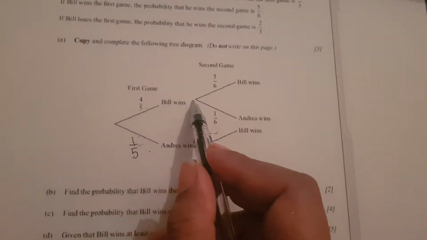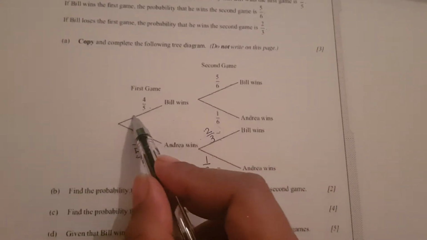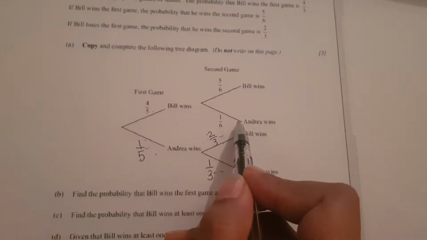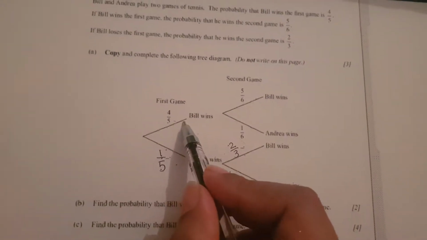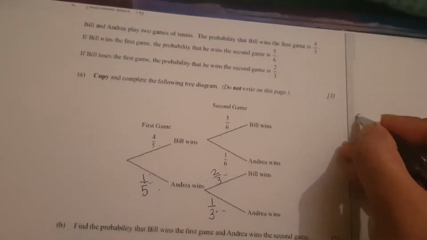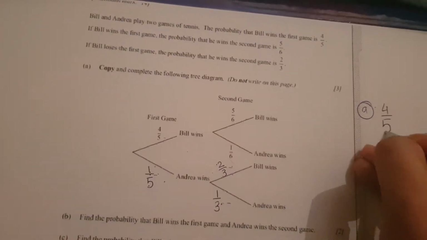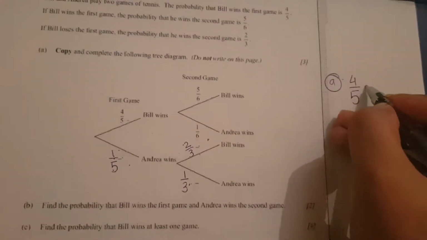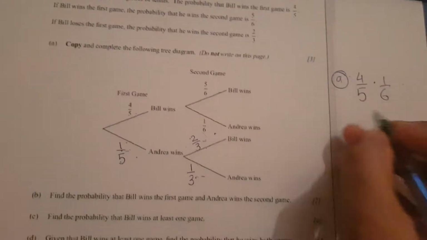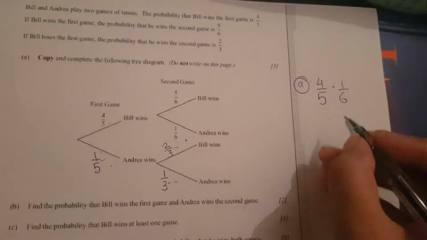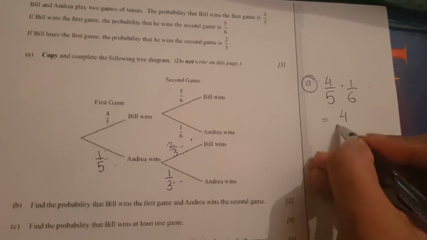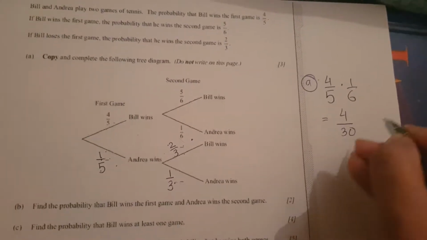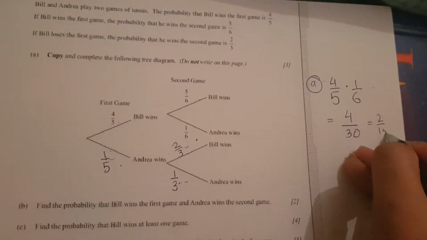Whenever you are moving across these stems, you always multiply. Bill wins the first game, the probability is 4 over 5, and Andrew wins the second game is 1 over 6. So this is your answer, which equals 4 over 30, or 2 over 15.